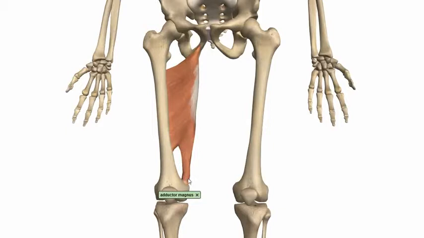it's this hamstring part of the adductor magnus that's innervated by the sciatic nerve, so the tibial branch of the sciatic nerve. So in the medial compartment everything's innervated by the obturator nerve apart from this hamstring part of the adductor magnus and the pectineus muscle, which is innervated by the femoral nerve.